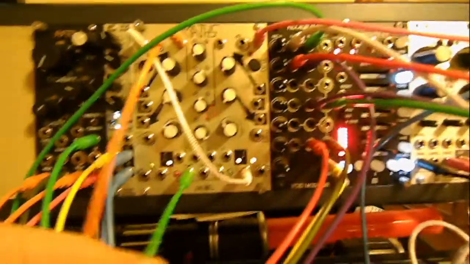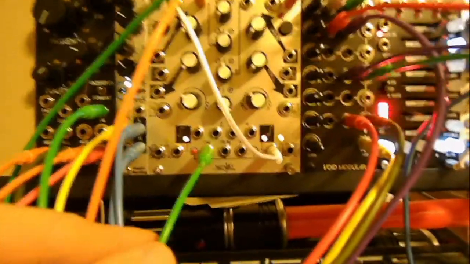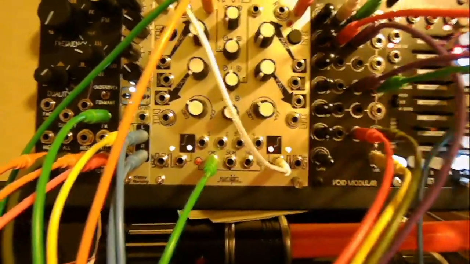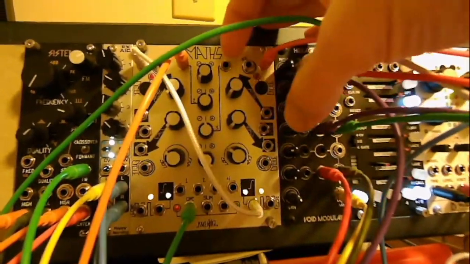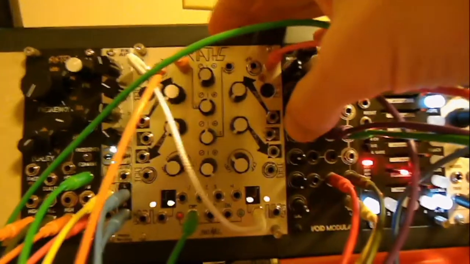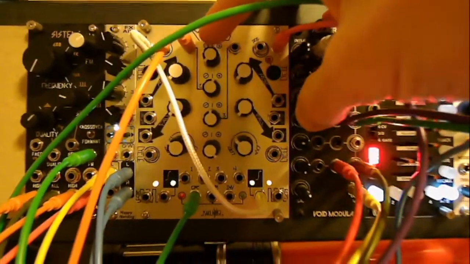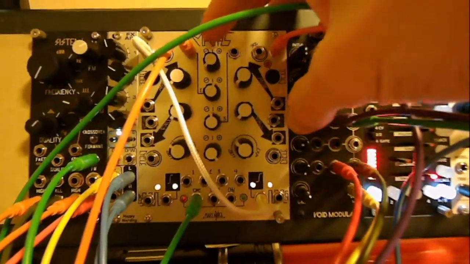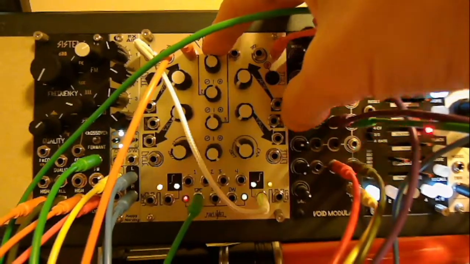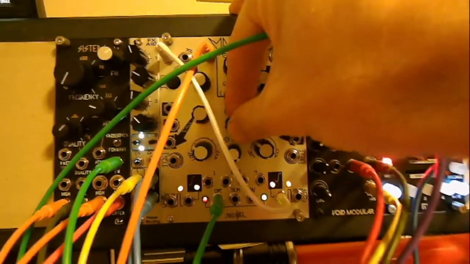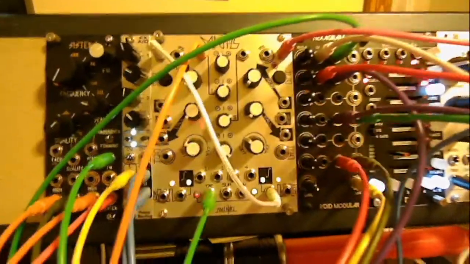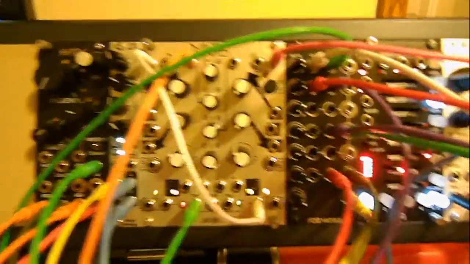And then the main audio signal is coming out of the OR, which only takes the highest value of the 4 inputs. So if I'm set like this, it basically functions pretty normally. But if I begin to mess with things like this, it does some interesting wave shaping and rectifying.